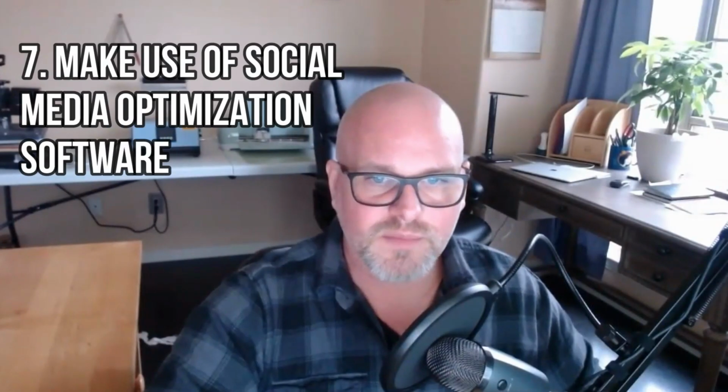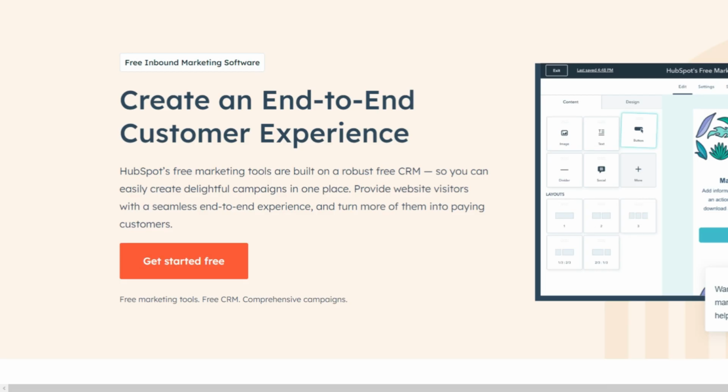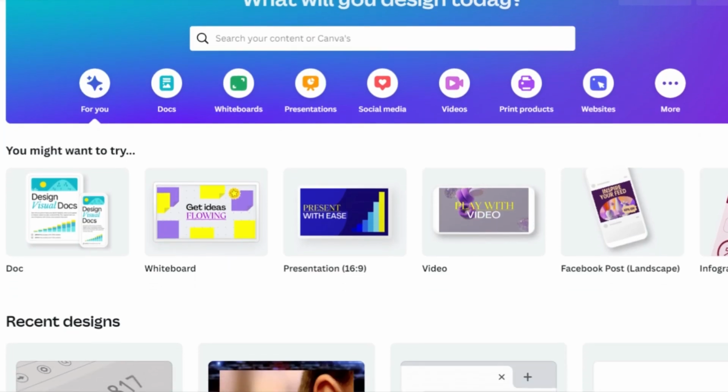Make use of social media optimization software. This kind of follows on the last point. You'll need to use the correct tools to assist you in social media optimization efforts. And here's a couple resources for you. Marketing automation tools like Marketo, HubSpot, Salesforce are all pretty good. A little on the pricey side for the Salesforce, but they kind of put everything together in one spot. Then we have image creation tools like Canva, like I mentioned earlier, and PicMonkey is also pretty good.